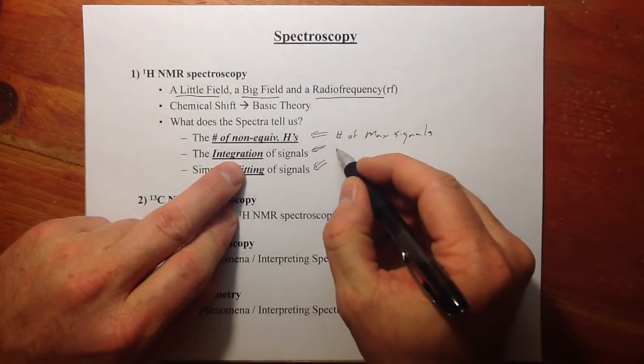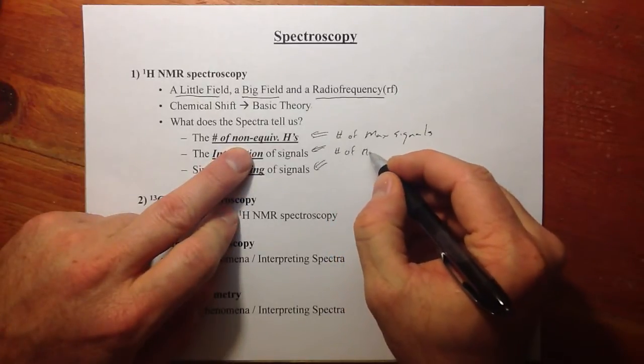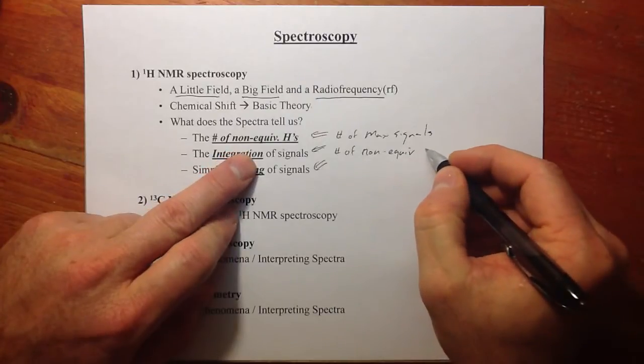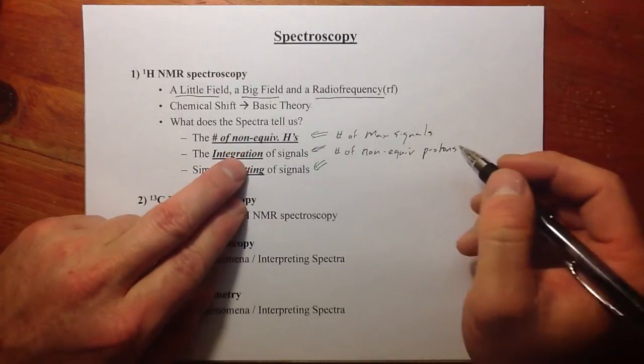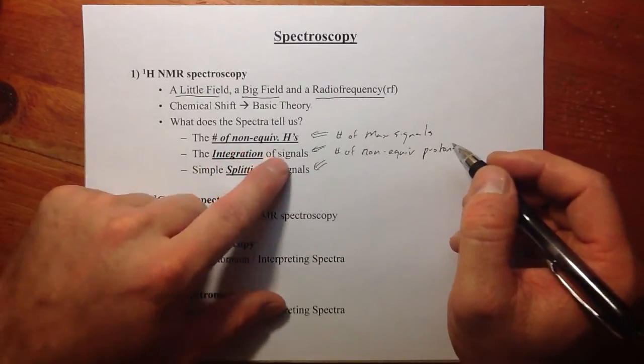Integration will tell us something about the number of these non-equivalent protons. So the number of non-equivalent protons will be reflected by the area under the peak, the integration of a signal, the area of a signal.